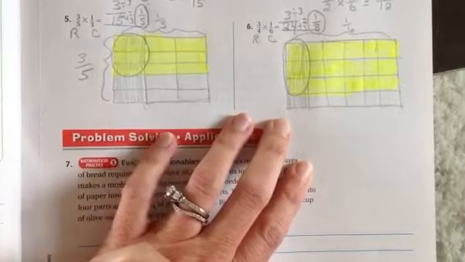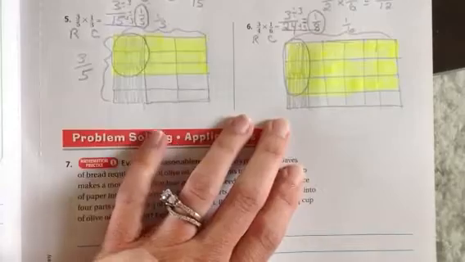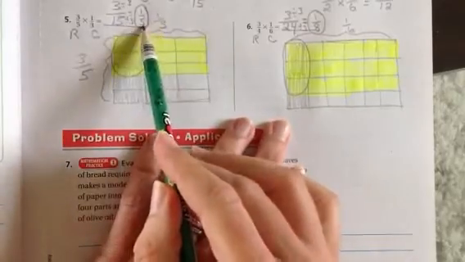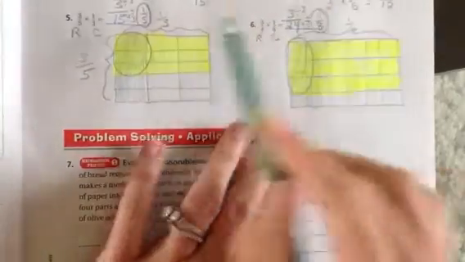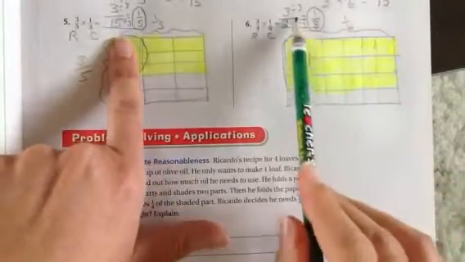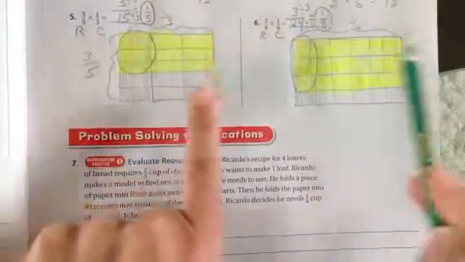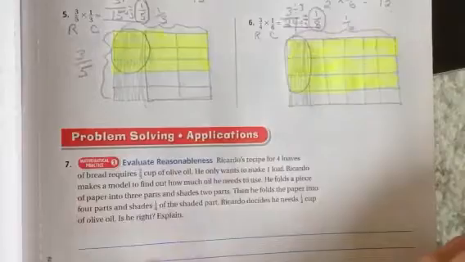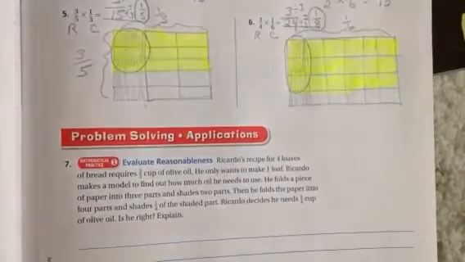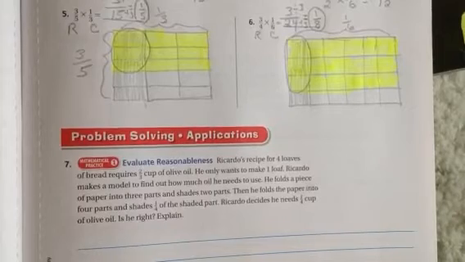Hopefully you did okay and you got 1/5 and 1/8. If you got 3/15 and 3/24, that's okay. You just didn't take it to the next step to simplify it, and now you know to do that. Hopefully you did well on those 2, and that's the end of today's lesson.